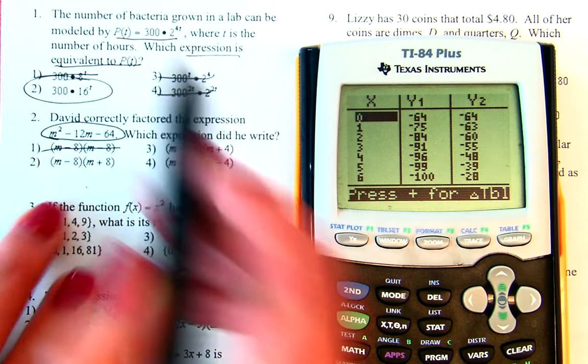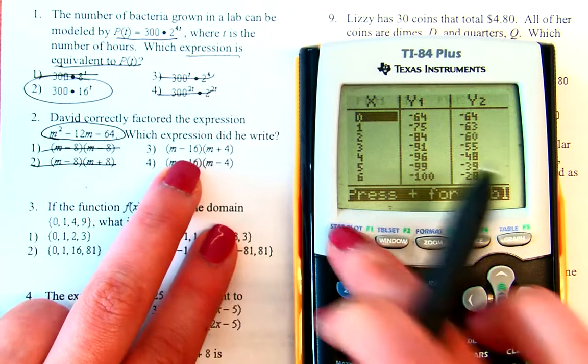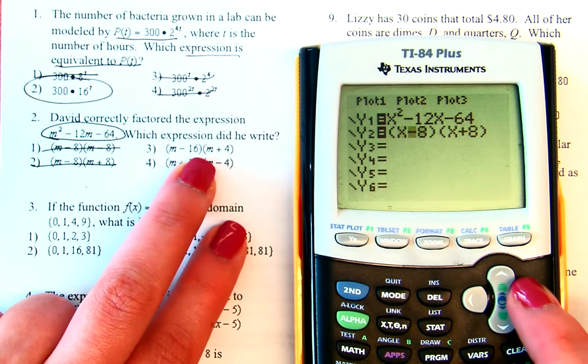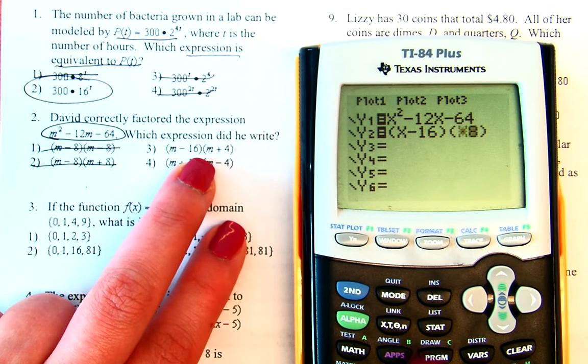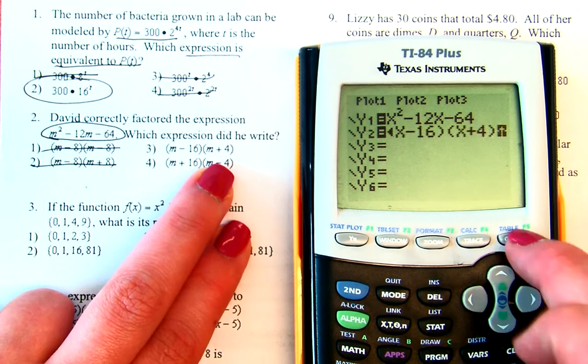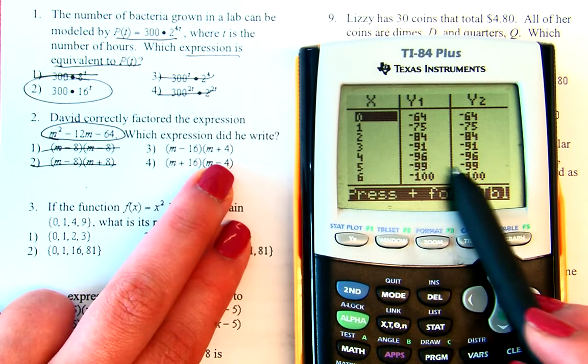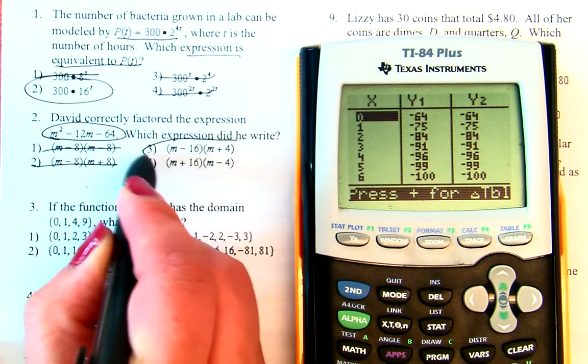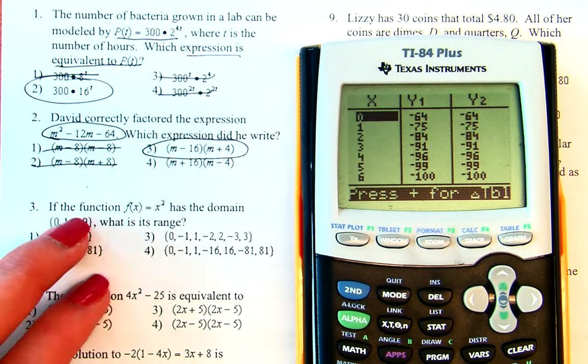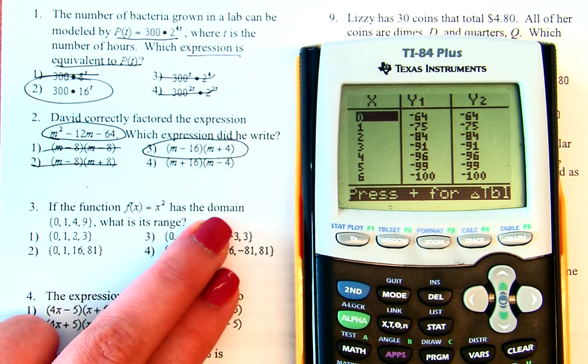In a few places, yes, but exactly? No. So then I go back to y equals. m minus 16 times m plus 4. They match exactly. Wow.